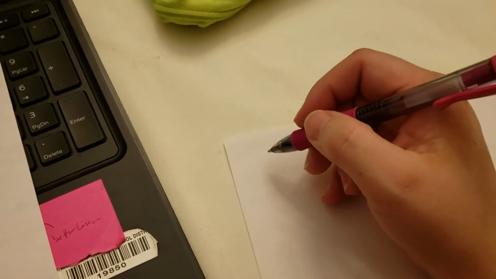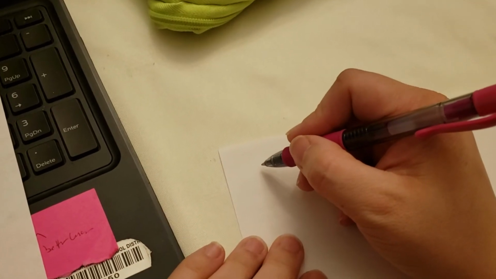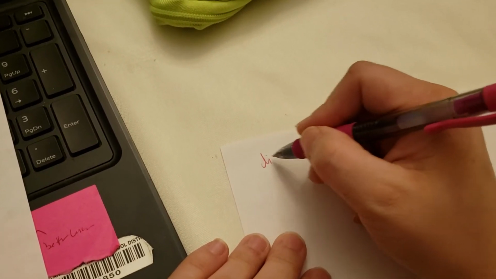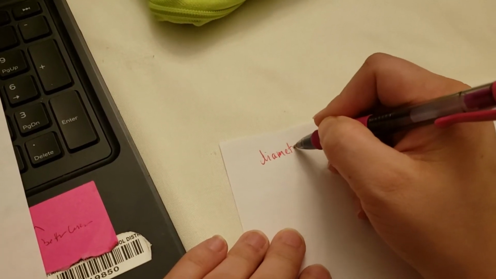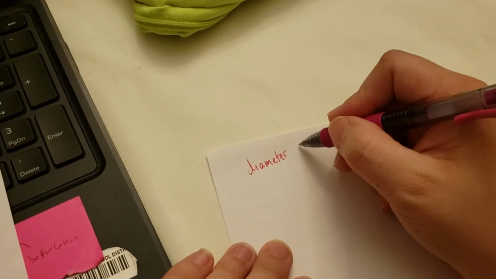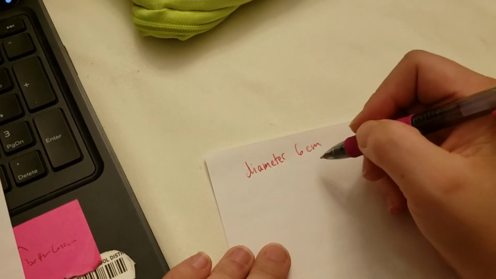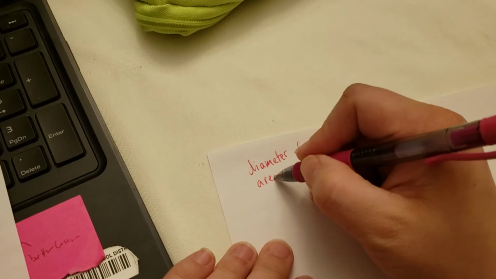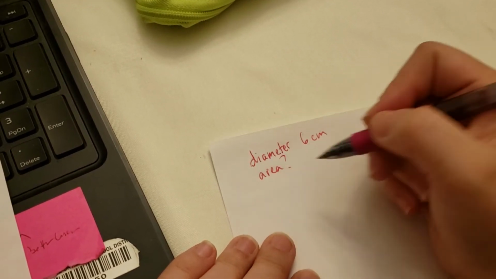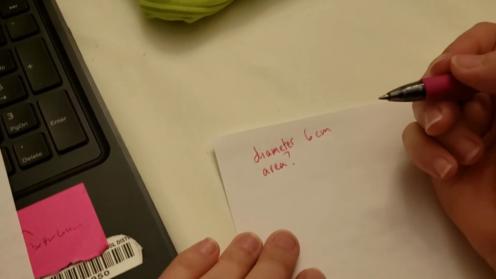There's a problem on the stuff I sent home that says something along the lines of, I have a circle, its diameter is 6. I don't know what the units are. I call it 6 centimeters. What's the area of this circle? And that's basically what you get in the problem.